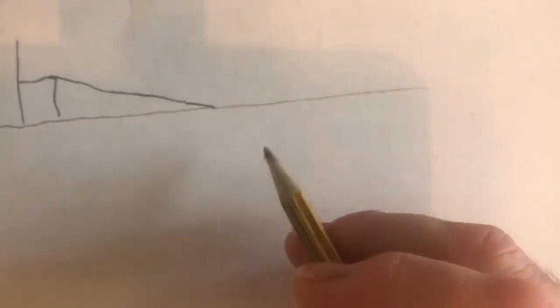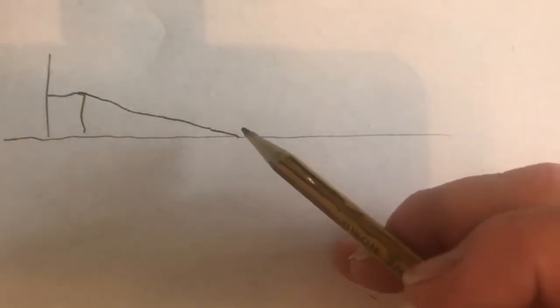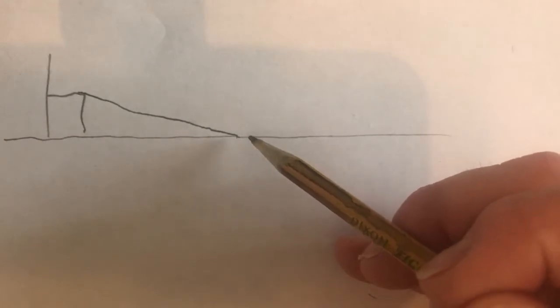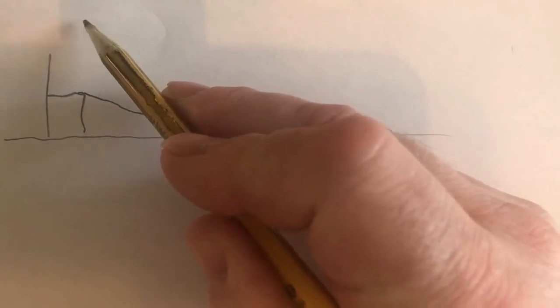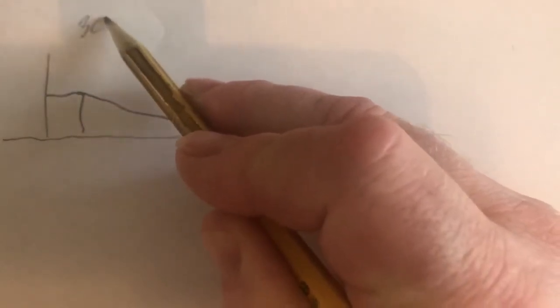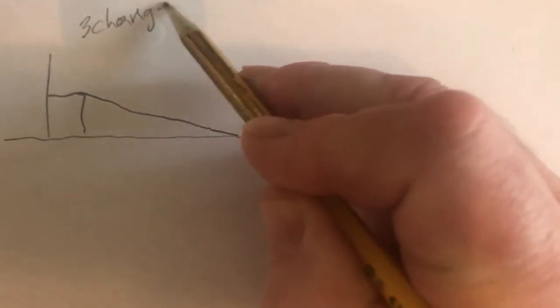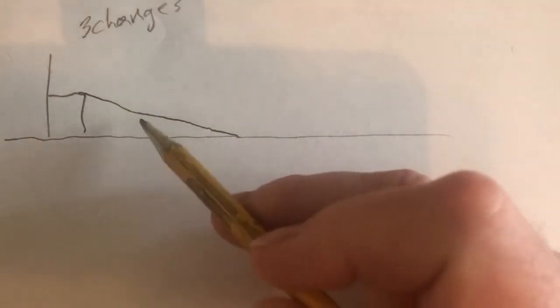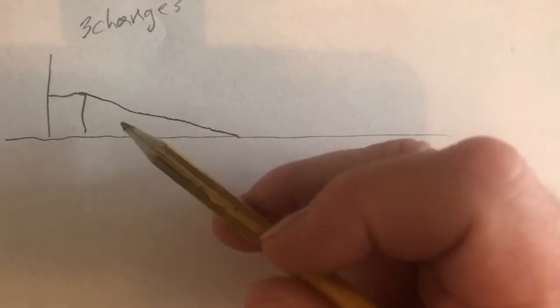Let me put kind of the horizon or the floor. So there's my floor. So here's my first idea, is one little line or one little track going, make it as long as I possibly can. The only thing is that one of the design constraints here is that I've got to have at least 3 curves or 3 changes in that. So how do I accomplish this into getting those 3 curves in here?